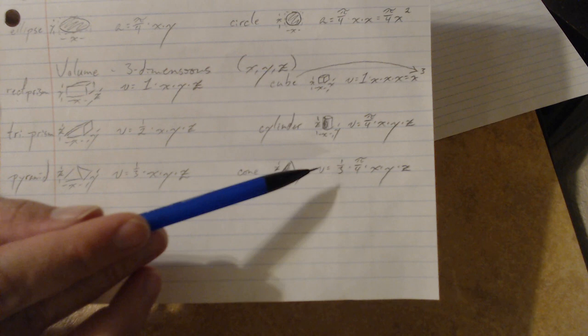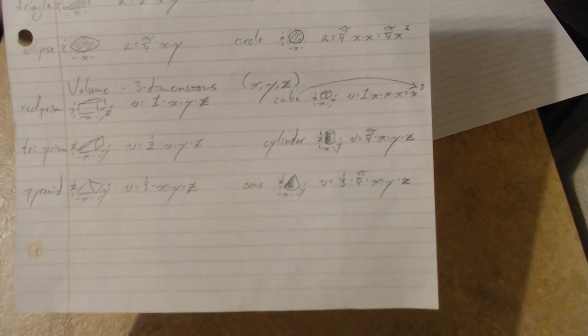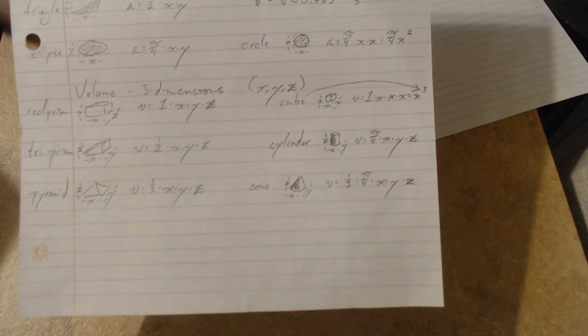That 3 is the fact that you have 3 directions. That's what that 3 is. The pi on 4 is the fact that you have a circle. That's what the pi on 4 is.